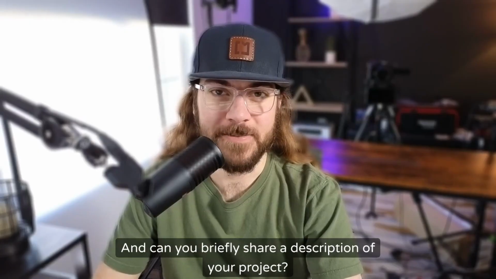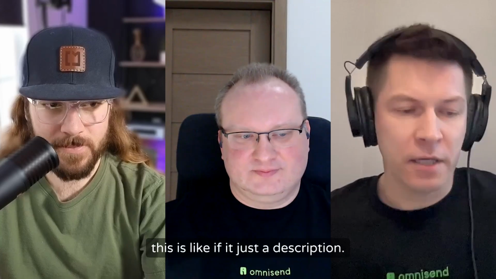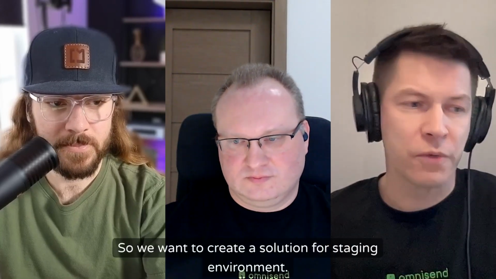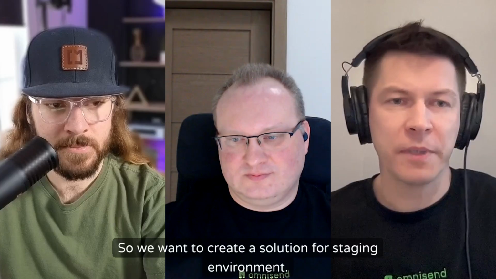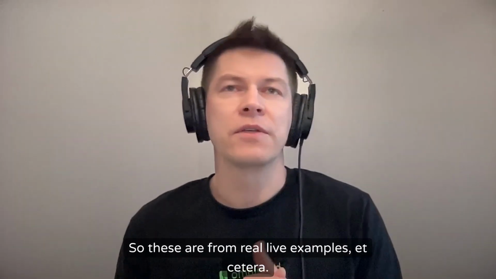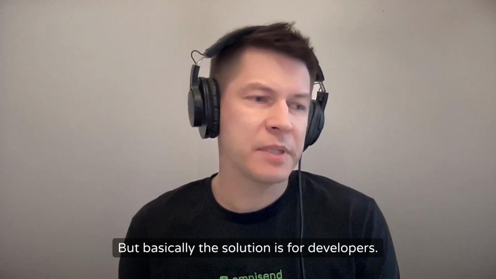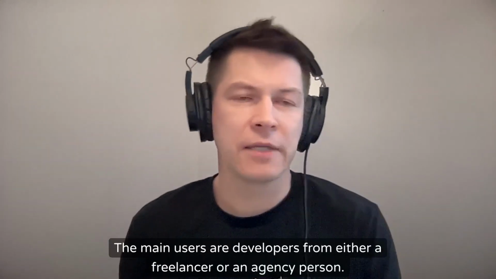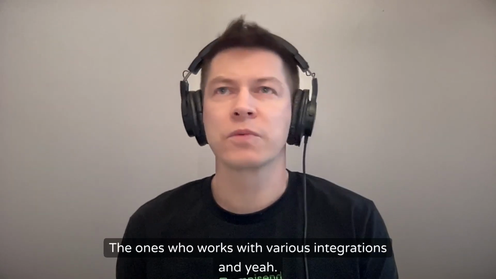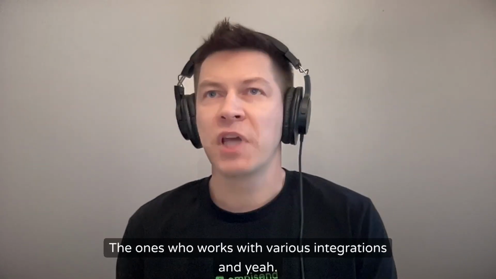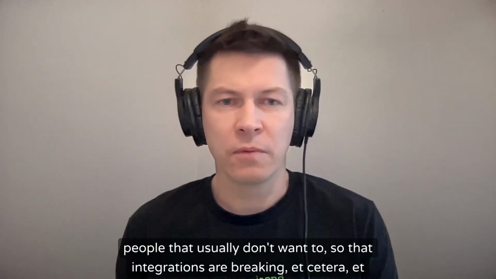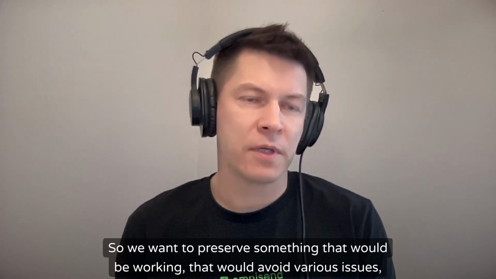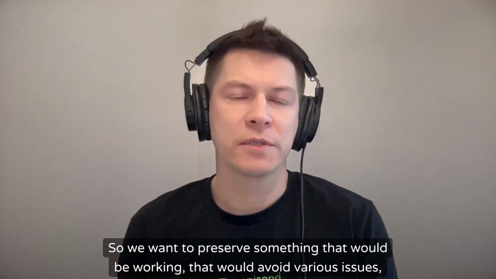Yeah. And can you briefly share a description of your project? Yeah, sure. So we want to create a solution for staging environments. There are various issues, right? These are from real life examples. But basically, the solution is for developers. The main users are developers, either freelancers or agency people, the ones who work with various integrations and usually don't want integrations breaking, etc. So we want to preserve something that would be working, that would avoid various issues.